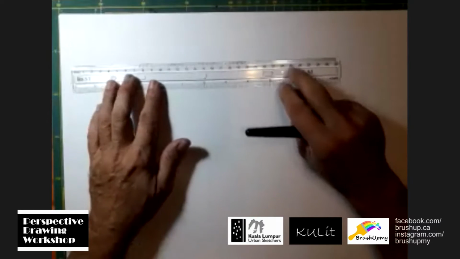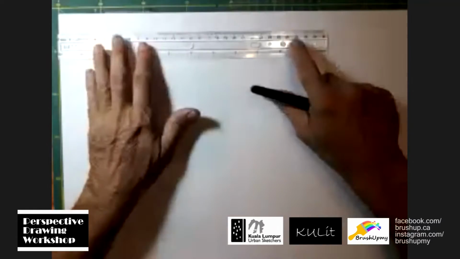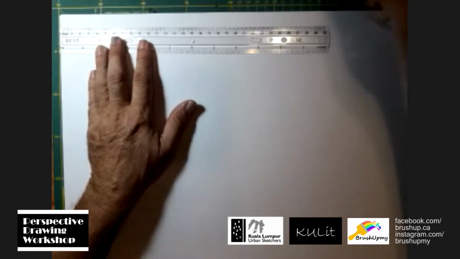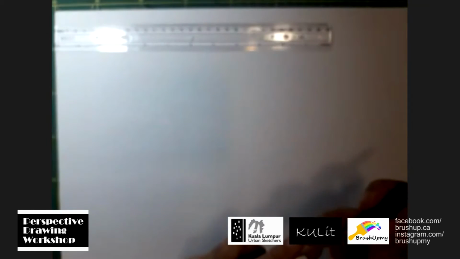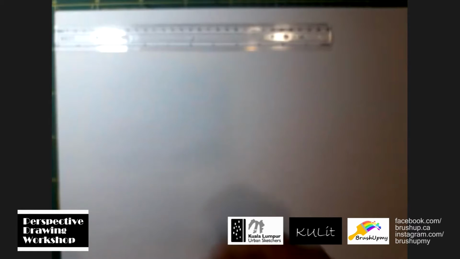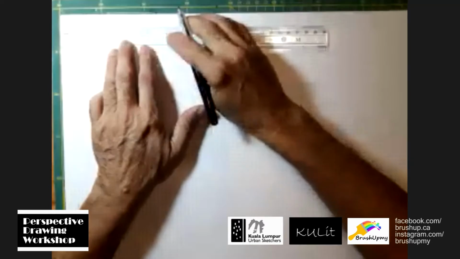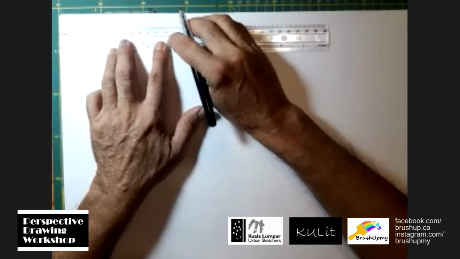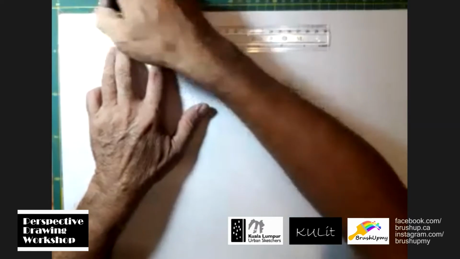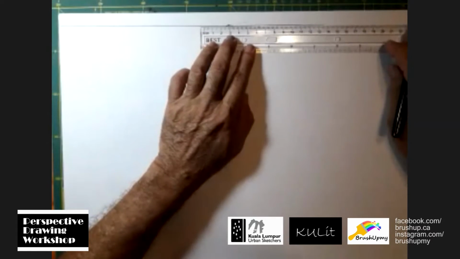When you're dealing with 3-point perspective, there's still a horizon. It's quite far up. It could be slightly off the top of your drawing pad, but I'm going to bring it down a little bit so that you can see it. I'm going to be using a pen, but you can use pencil so that you can rub and erase. The first thing you're going to do is draw a horizon line somewhere near the top of your page.